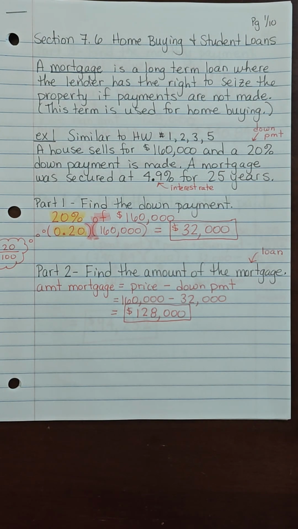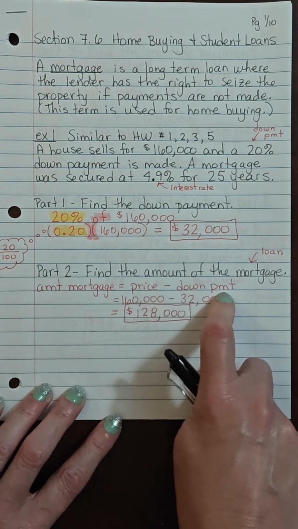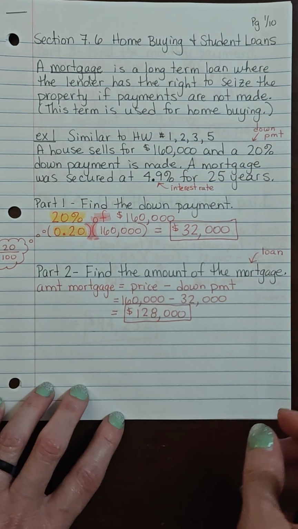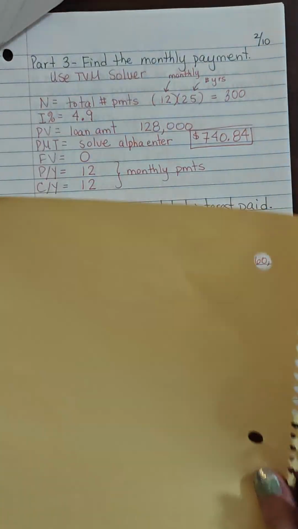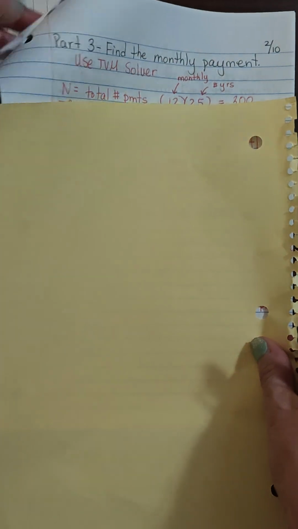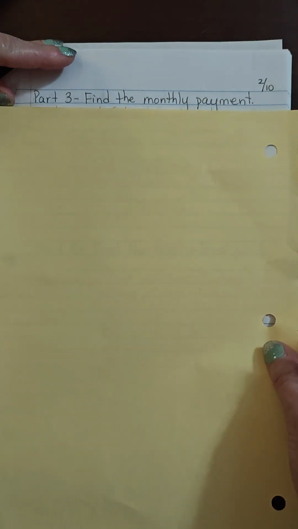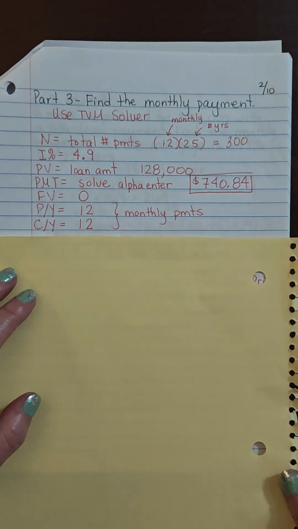What I try to do with these is not just do the computation. I do try to write the formula down to remind you. So when you're looking back at these, you have some guidance to follow here. All right, part 3, same problem. We're going to use the TVM solver to find the monthly payment.